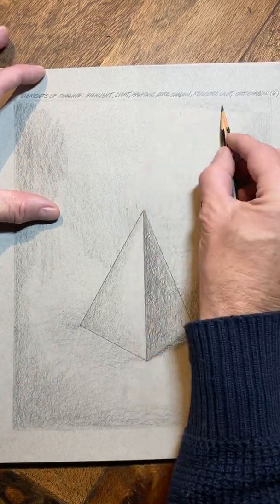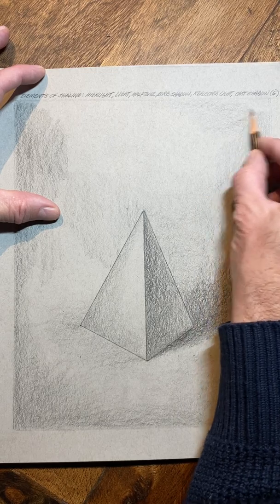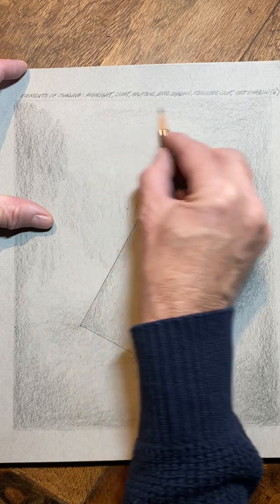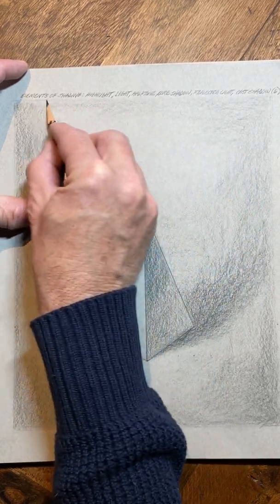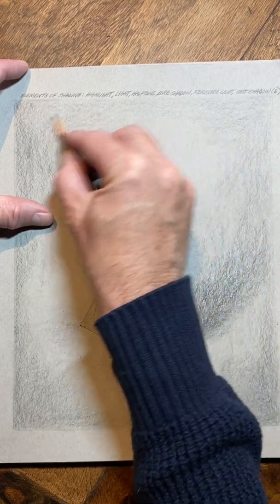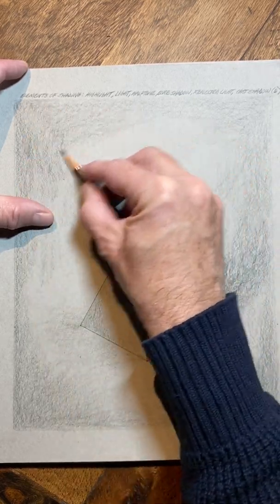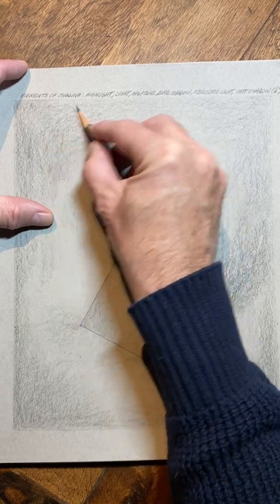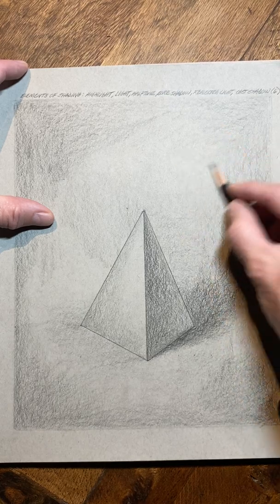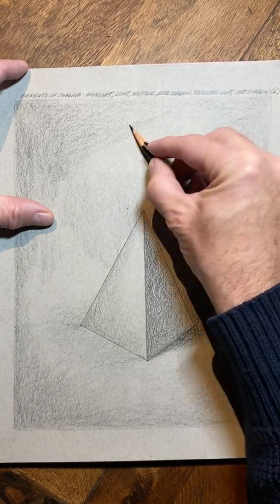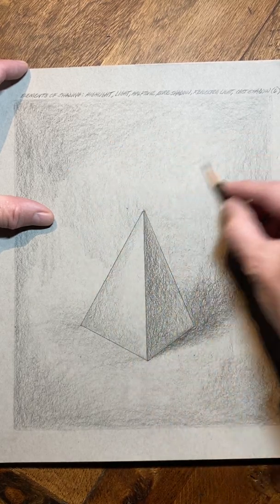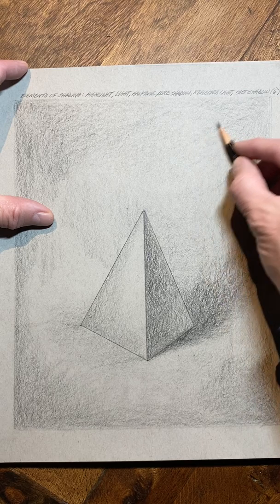See if I can quickly get a tone on all this corner. Remember, we want a carefully blended tone over all of this.